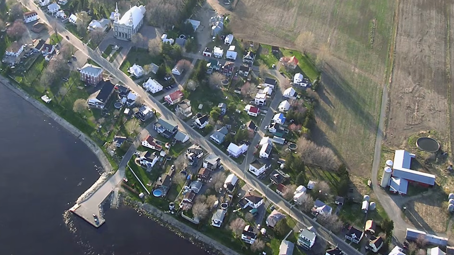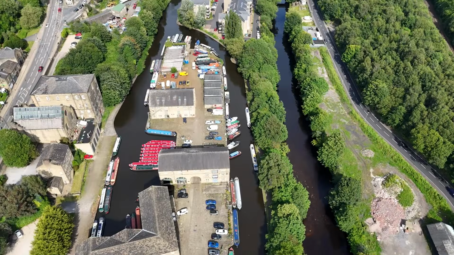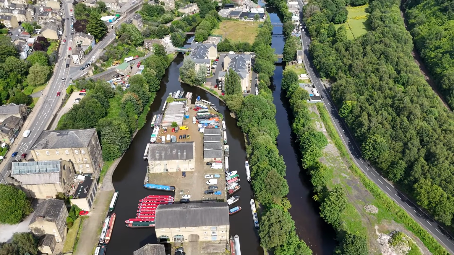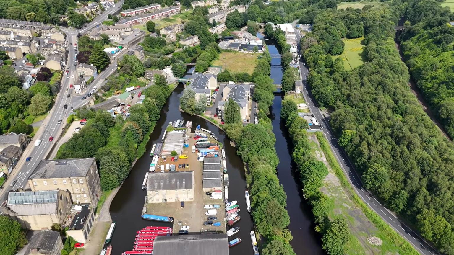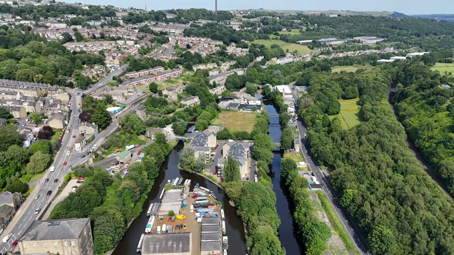One well-known example is the settlements along the St. Lawrence River in Canada. French settlers built homes along the river, which allowed them to travel, fish, and trade easily. You can still see this pattern today, with homes and farms stretching out along the riverbanks.